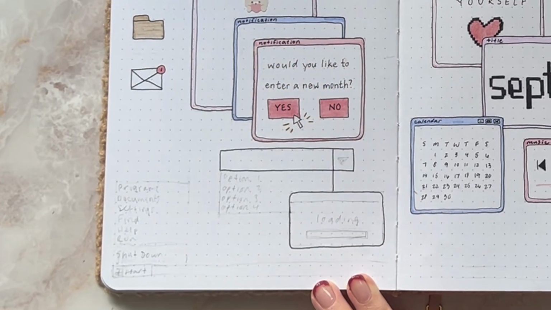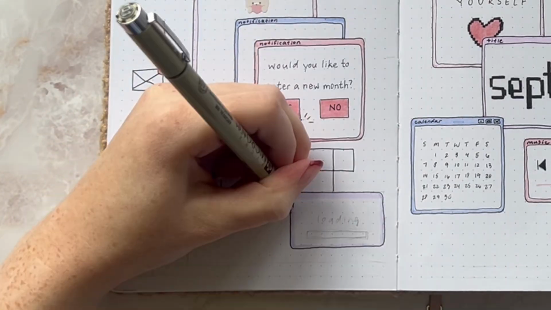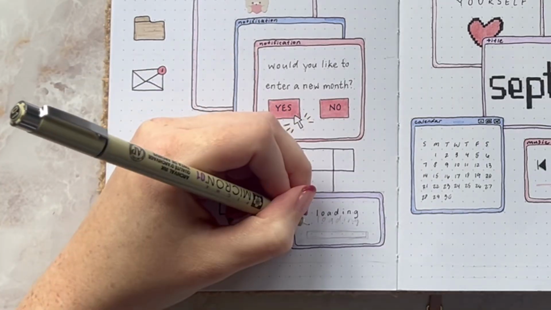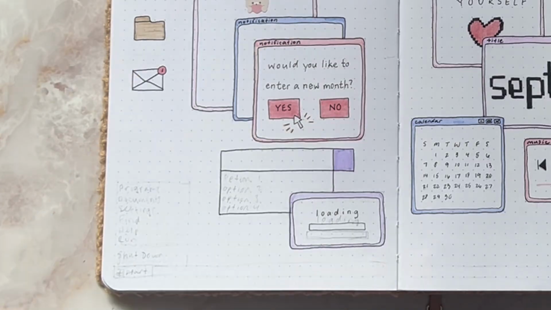And my other favorite part is the idea I had for a notification to pop up asking if we would like to enter a new month. And obviously we're hovering over the yes because we're going to continue turning the pages. I just thought it turned out so cute.